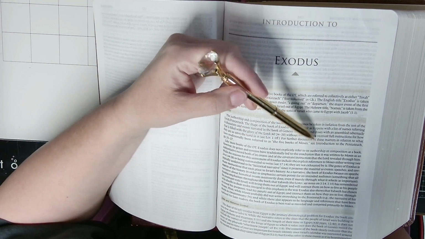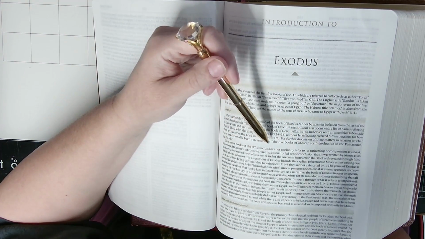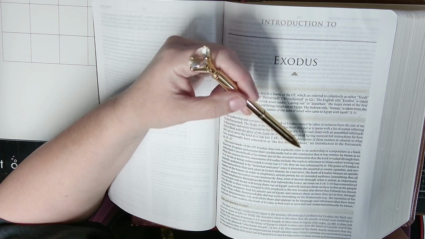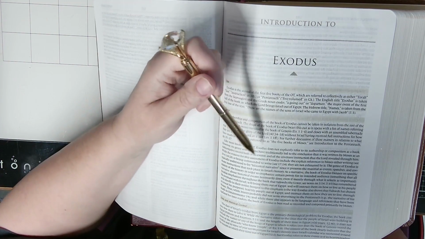For further discussion of these matters in relation to what have traditionally been referred to as the 5 books of Moses, see the introduction to the Pentateuch.